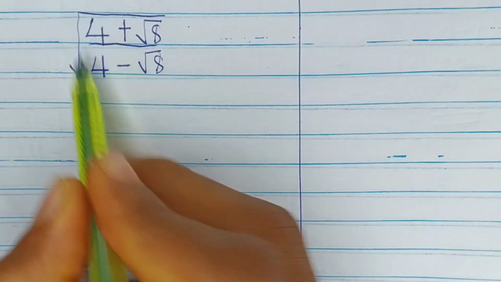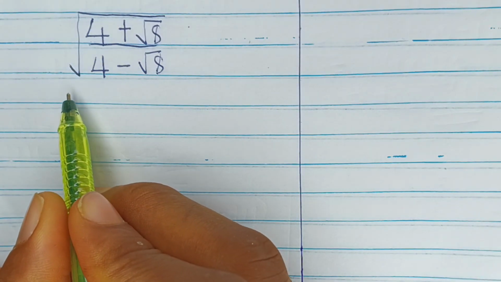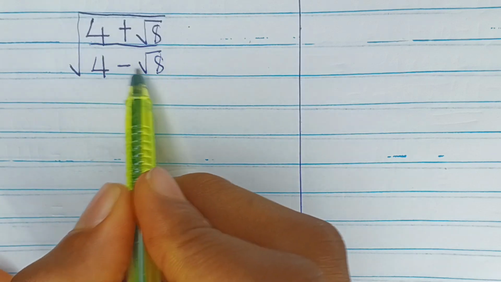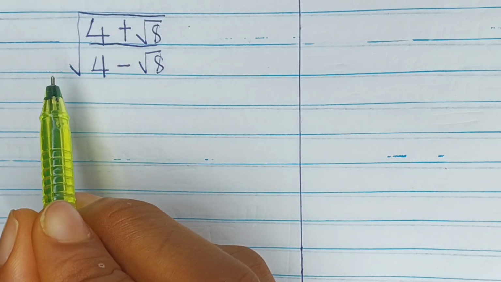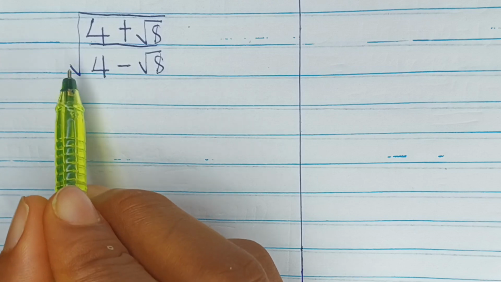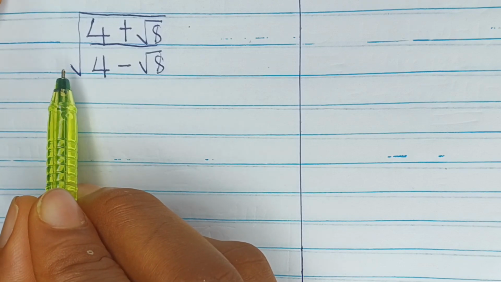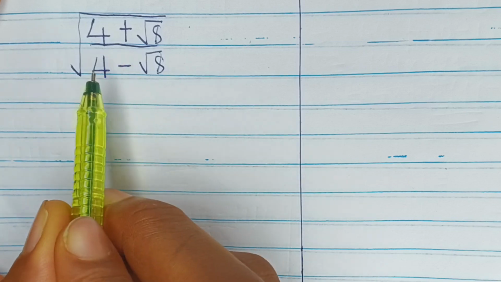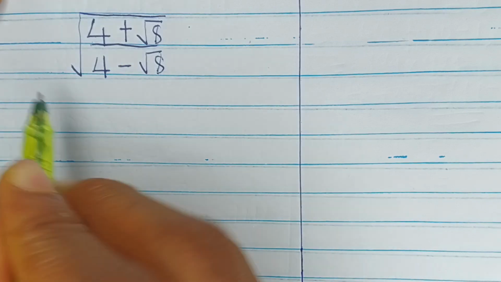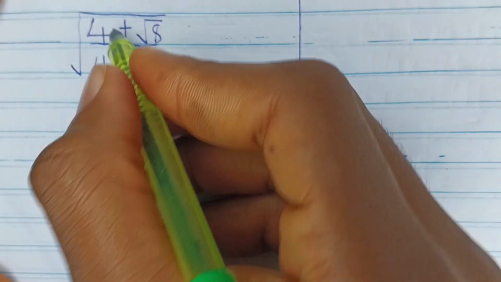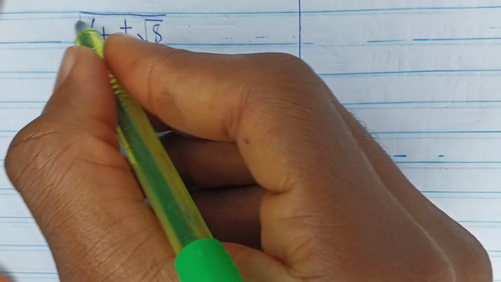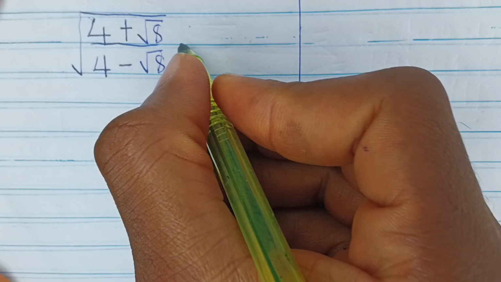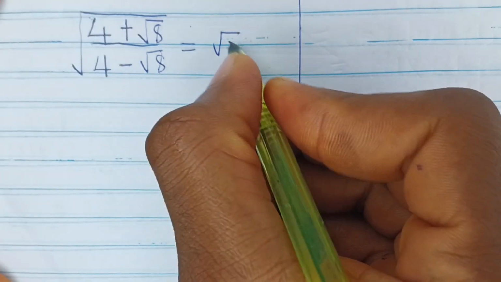Let's solve this question. It says the square root of (4 plus root 8) over (4 minus root 8). If you see this question, the first thing you have to recognize is that it's an irrational question. If it's an irrational question, you have to rationalize. So let's call the thing inside here, excluding the square root sign, x. What we have here is equal to the square root of x.